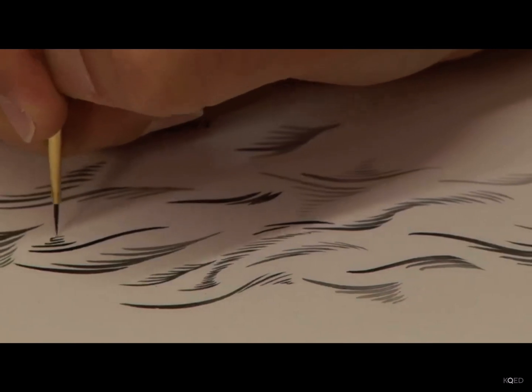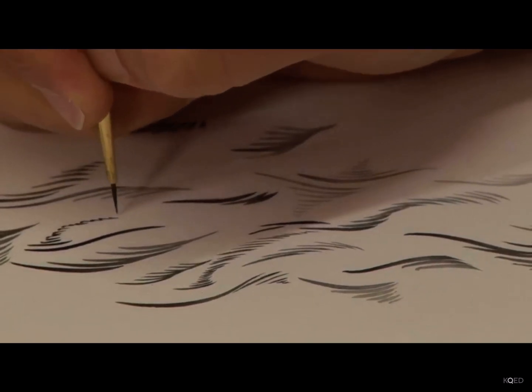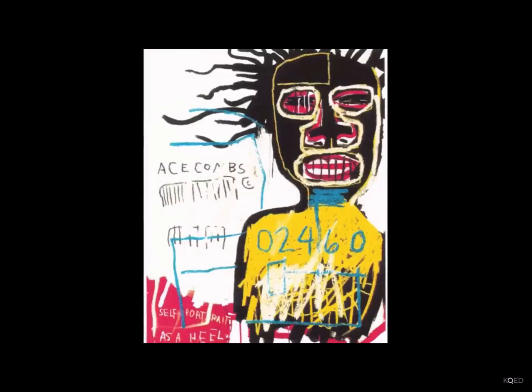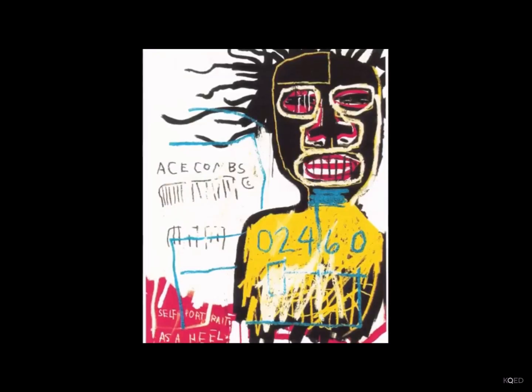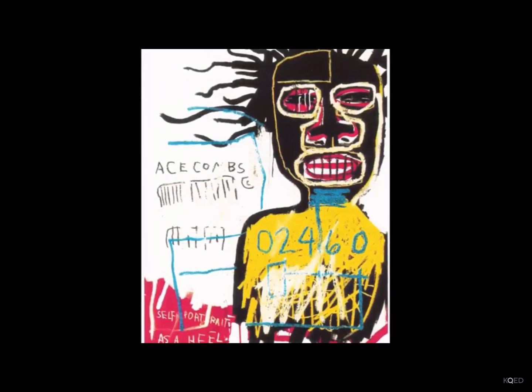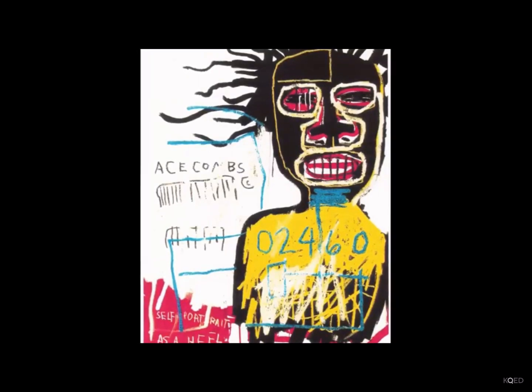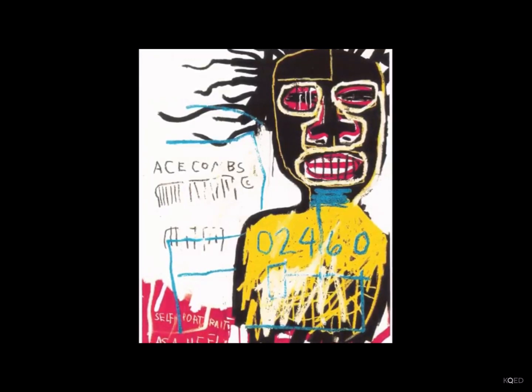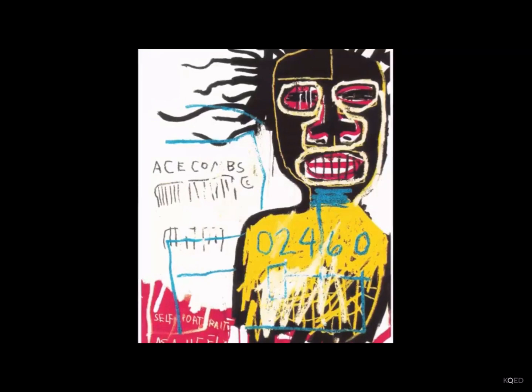Every artist has a unique way of making lines. It's one way of expressing their individual style. This is a self-portrait by Jean-Michel Basquiat. His lines might be described as bold, jagged, almost messy at times. What do these lines make you think of? Why might he have chosen to represent himself in this way?